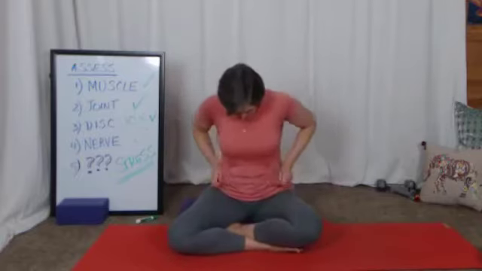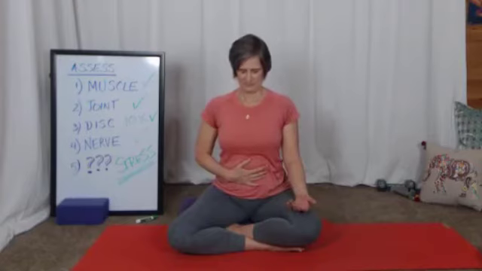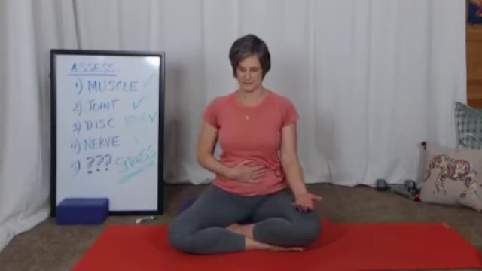So find a comfortable position and just bring your awareness to your breath, inhaling fully in through the nose all the way down to the belly. Let's just start by putting your hand on your belly, and breathe. In whatever position you are, can you feel the belly expand with your breath?